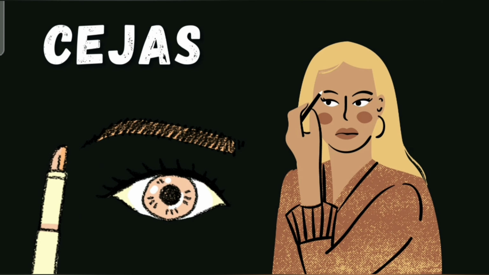All right, now let's go with eyebrows, okay? To say eyebrows, in Spanish you have to say cejas. Okay, this is a plural form. Now, if you want to refer to only one eyebrow, in Spanish you have to say ceja. Okay, so the singular form of eyebrow in Spanish is ceja, and the plural form, eyebrows, cejas.